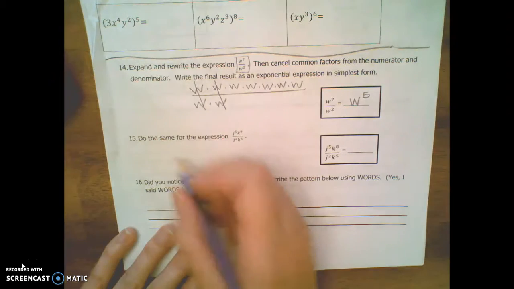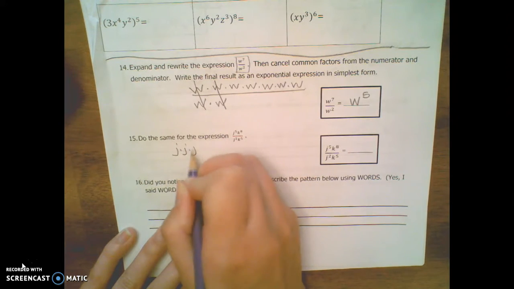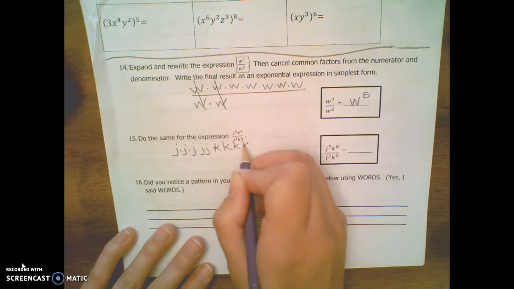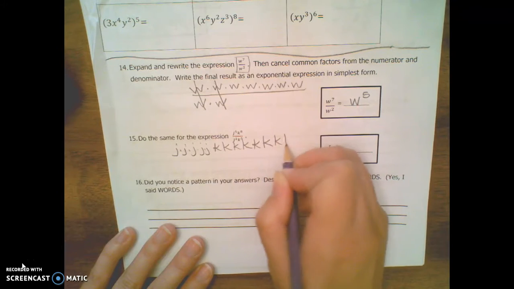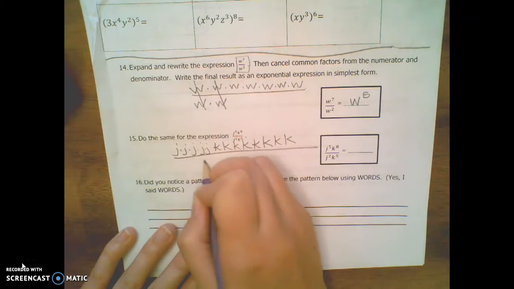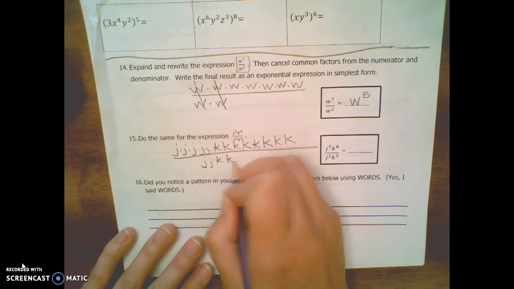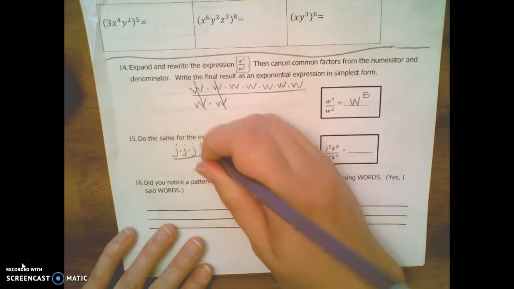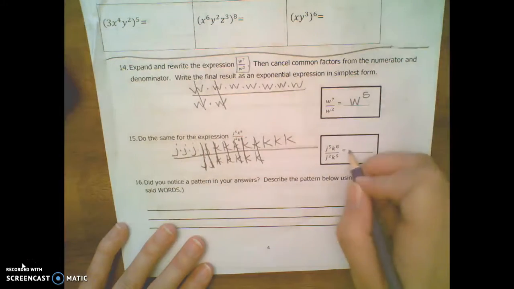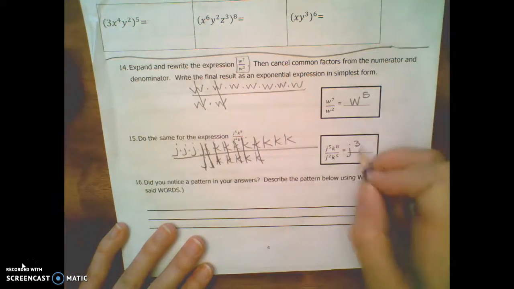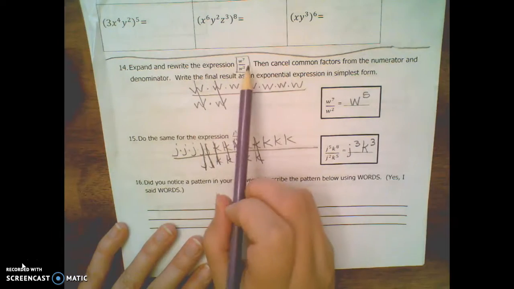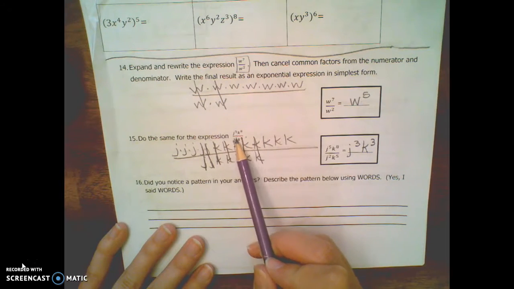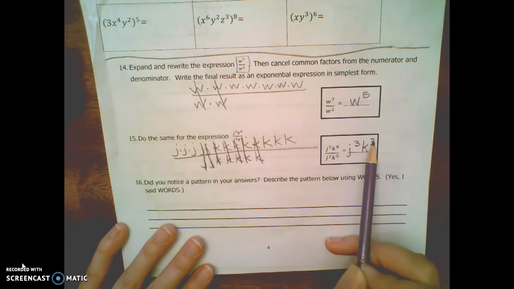Doing the same thing here, we would have j times itself 5 times, and then we have k times itself 8 times. And then on the bottom, we have j times itself twice and k times itself 5 times. And so when we do all of our cancellations, we have j to the 3rd and k to the 3rd. And if we look, we can see that that's subtraction. On this one, we would have 7 minus 2 gives us 5. 5 minus 2 gives us 3, 8 minus 5 gives us 3.